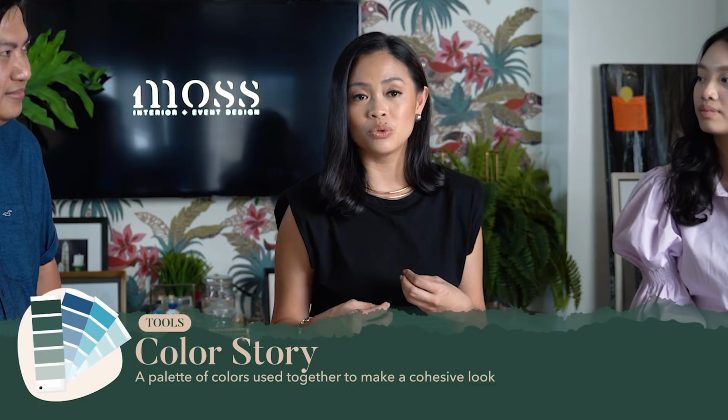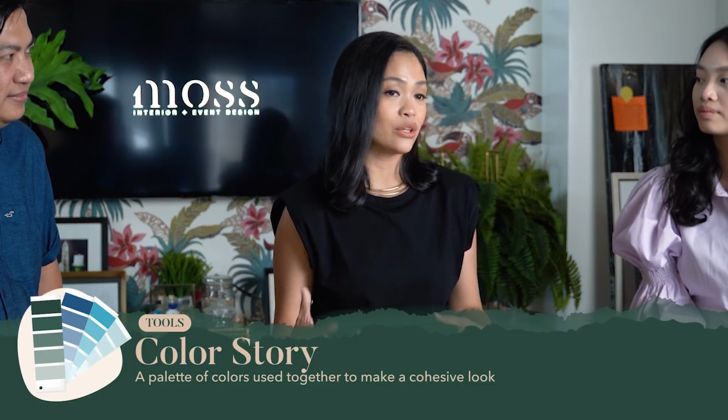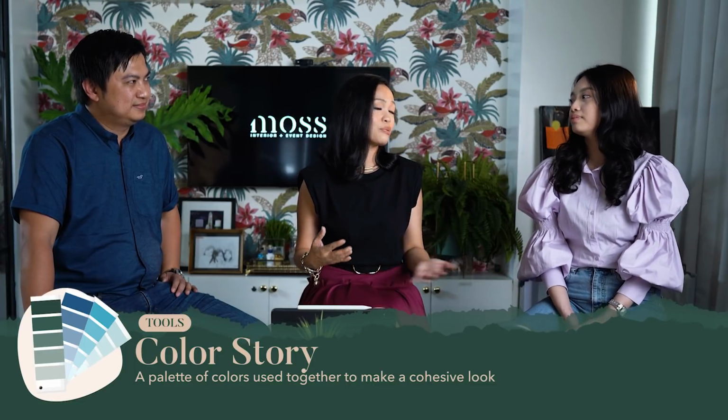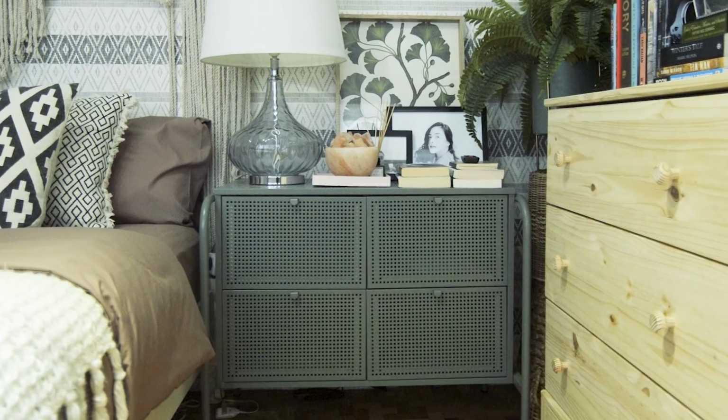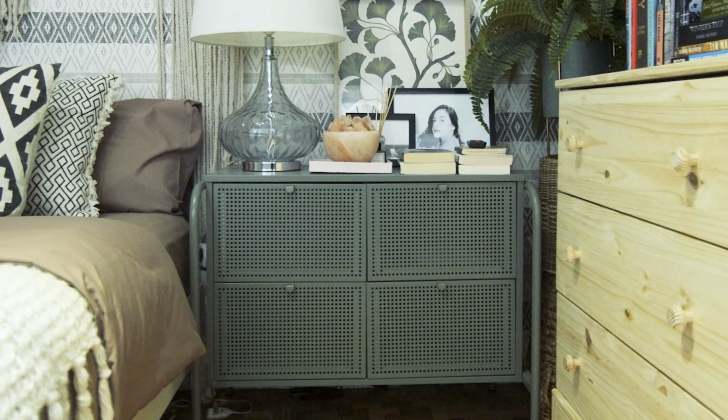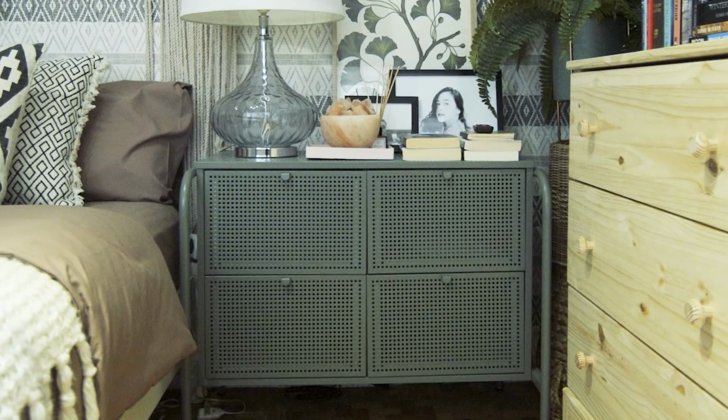In a color story, you have to be able to reflect again what your client wants. So for instance, with Bella, diba, what was her color? Nordic green. She was given like a cabinet that was colored Nordic green. Yeah. Then we started off with that.